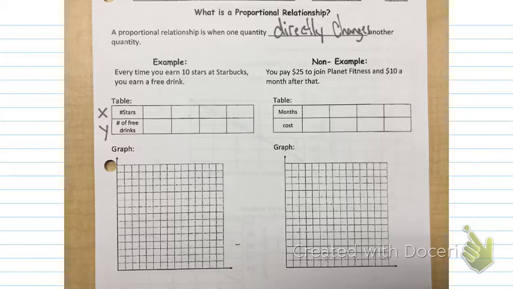Okay? So every time you earn 10 stars, you earn 1 free drink. So 10 stars is 1 free drink. Now, what would 20 stars be? 2. And 30 stars? 3. And 40 stars? 4. If you had 100 stars, 10.